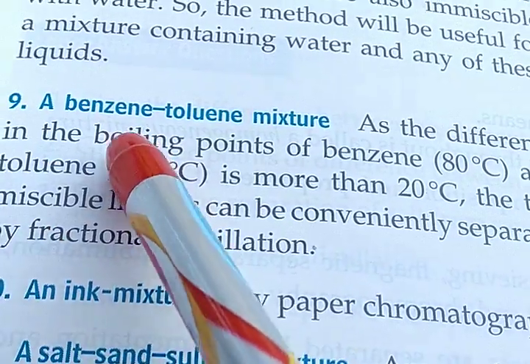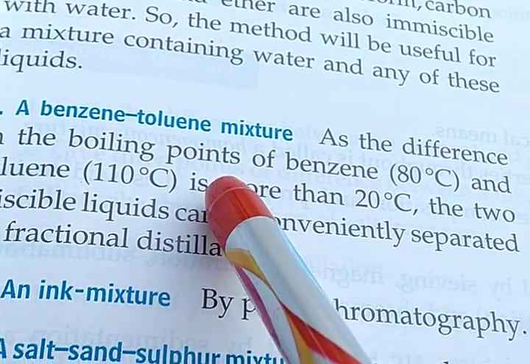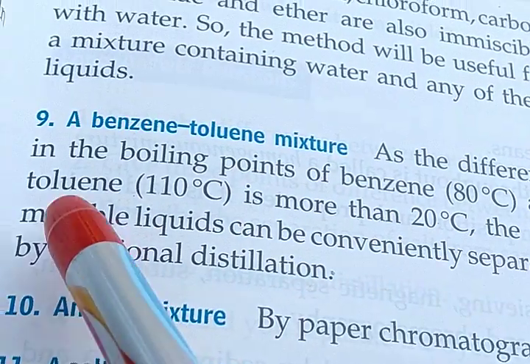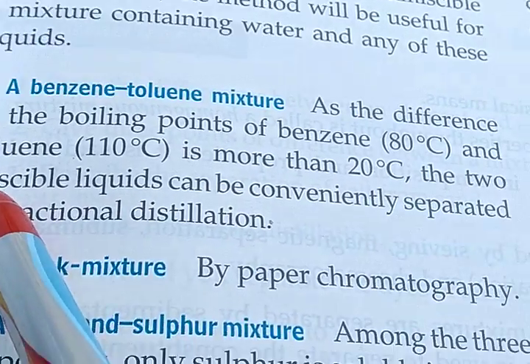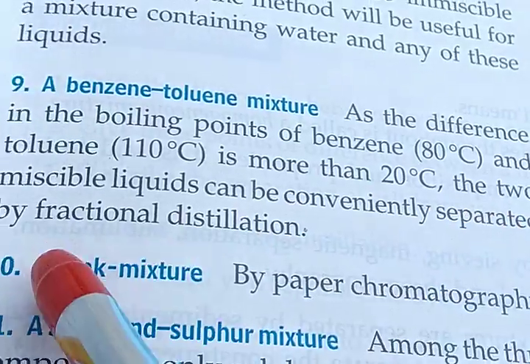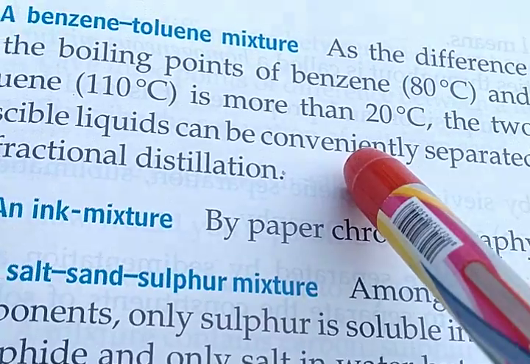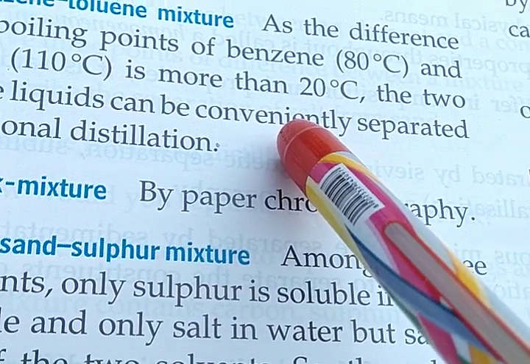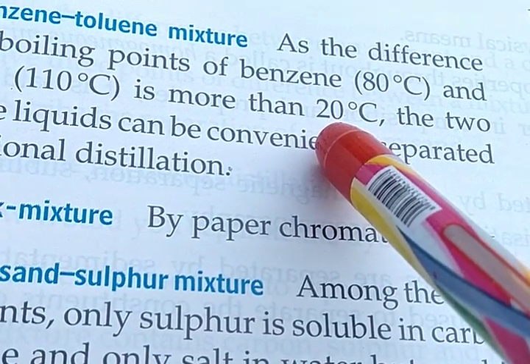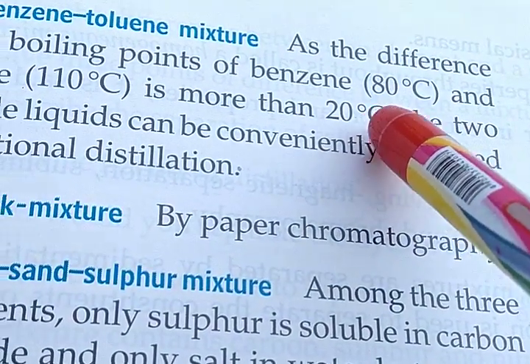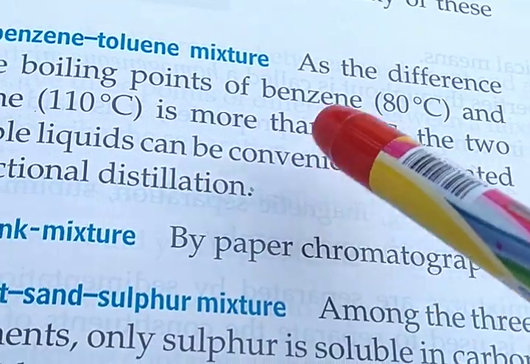Next, a benzene toluene mixture. As the difference in the boiling points of benzene and toluene, 110 degrees Celsius, is more than 20 degrees, the two miscible liquids can be conveniently separated by fractional distillation. Normally, fractional distillation is a process by which we can separate two miscible liquids. Both have different boiling points, and the difference may be 20 degrees Celsius. So in that case, we can easily separate benzene and toluene because their difference is more than 20 degrees Celsius.